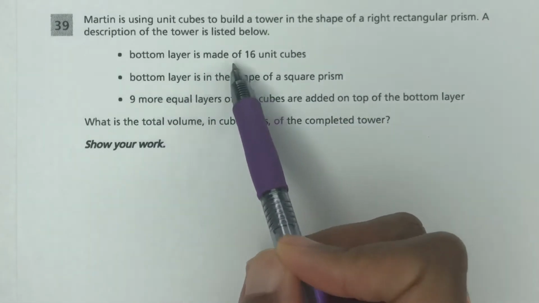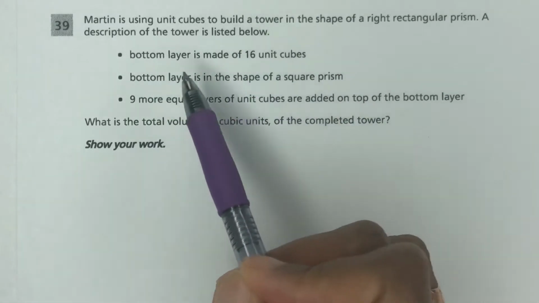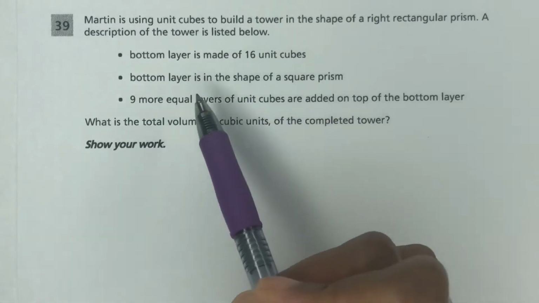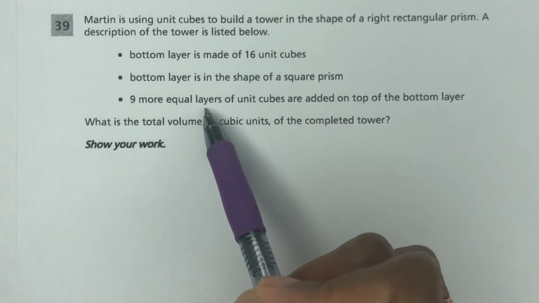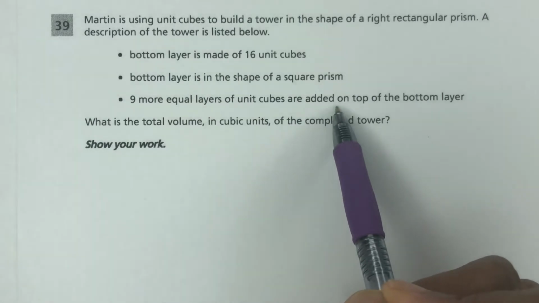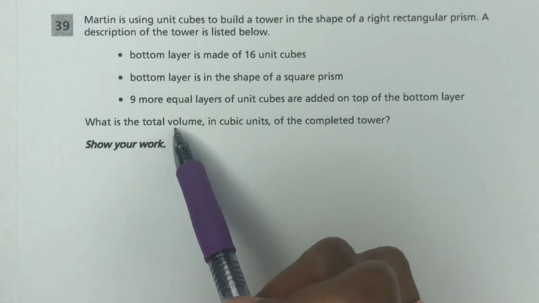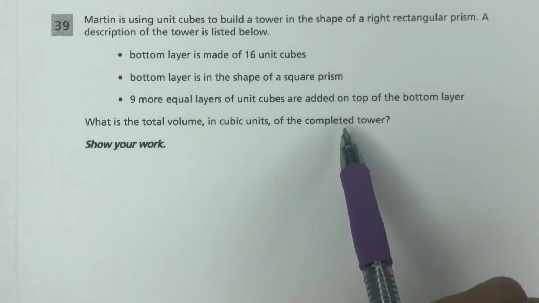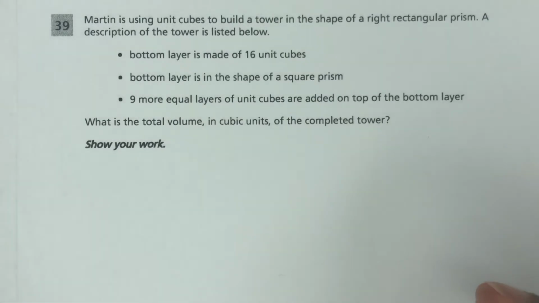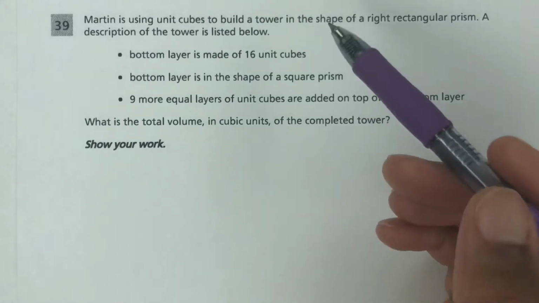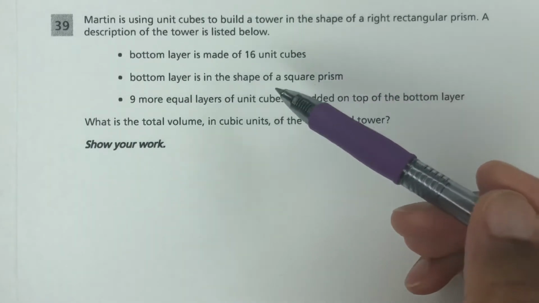The bottom layer is made of 16 unit cubes, and the bottom layer is in the shape of a square prism. And then the third one is 9 more equal layers of unit cubes are added on top of the bottom layer. The question is asking us, what is the total volume in cubic units of the completed tower? Okay, so there's quite a bit of information here that we need to break down.